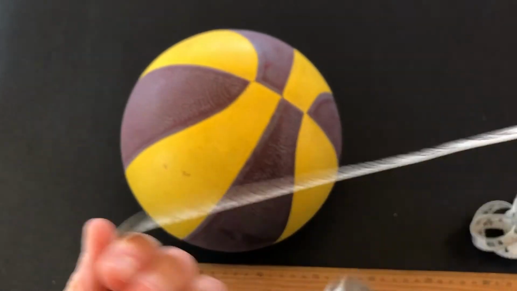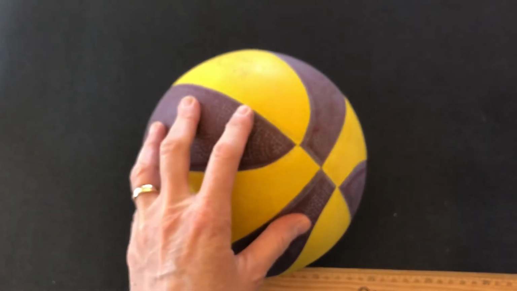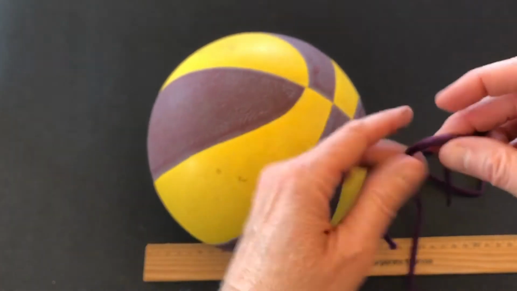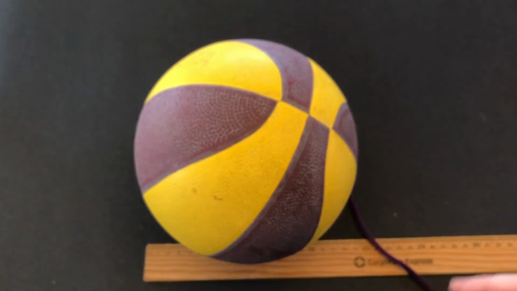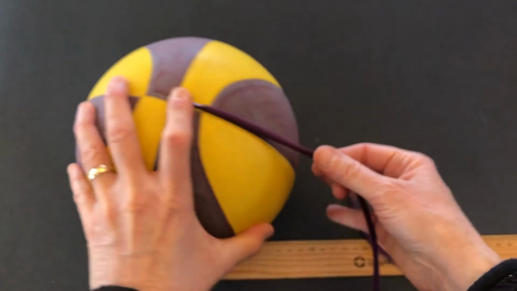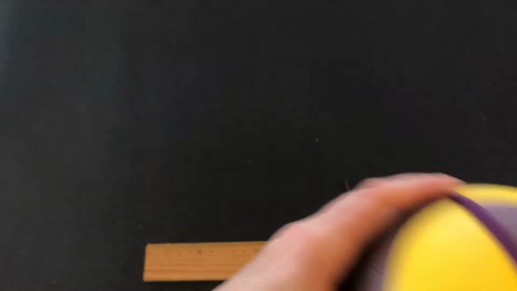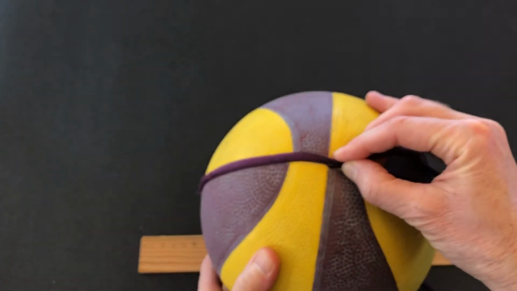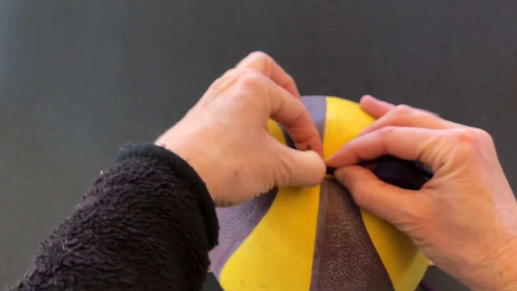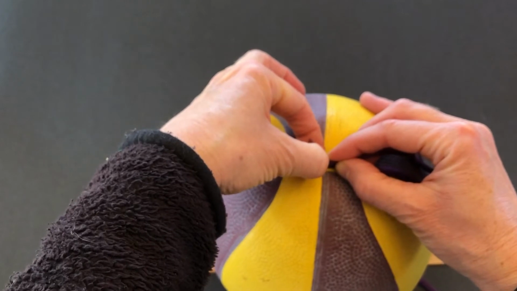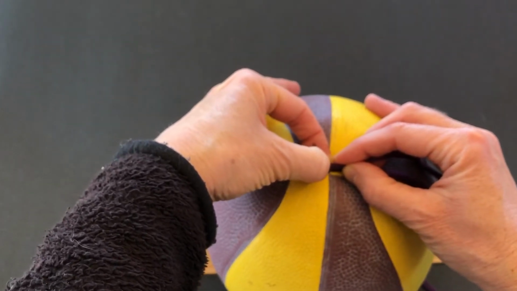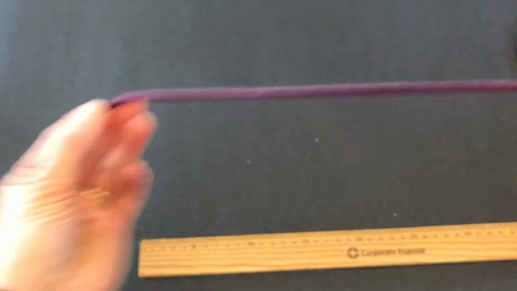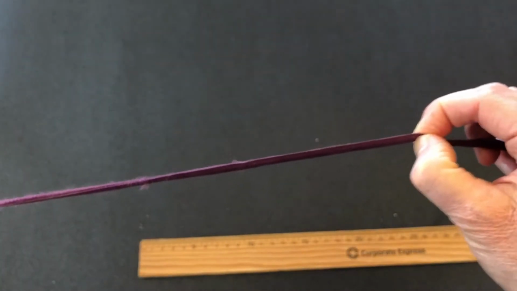Now, if you don't have one of these flexible tapes, but you do have a ruler, grab a string of any kind. I've got a shoelace here. You can do the same sort of thing. Wrap the string around your sphere. Might help to have a second set of hands. Pinch the point on the string where you've gotten all the way around the sphere, and then you can measure your string from end to where you've pinched.